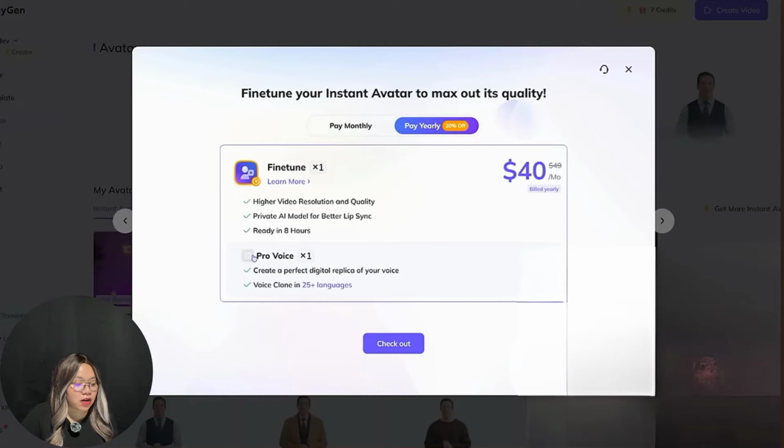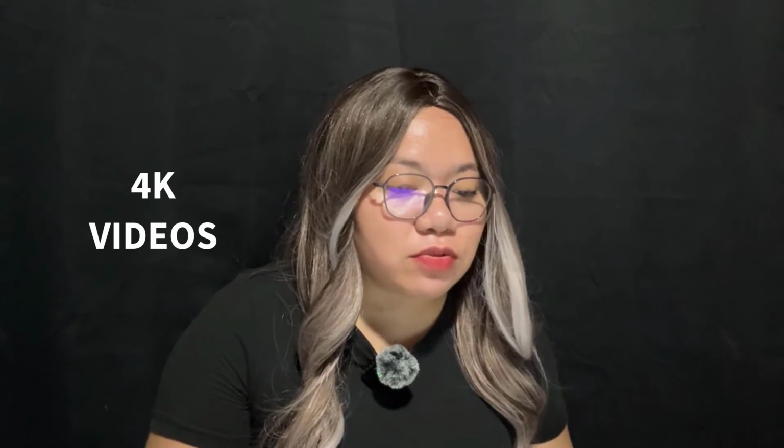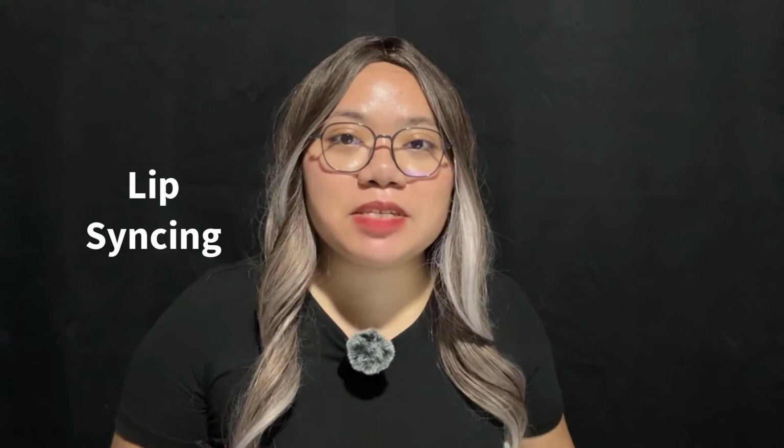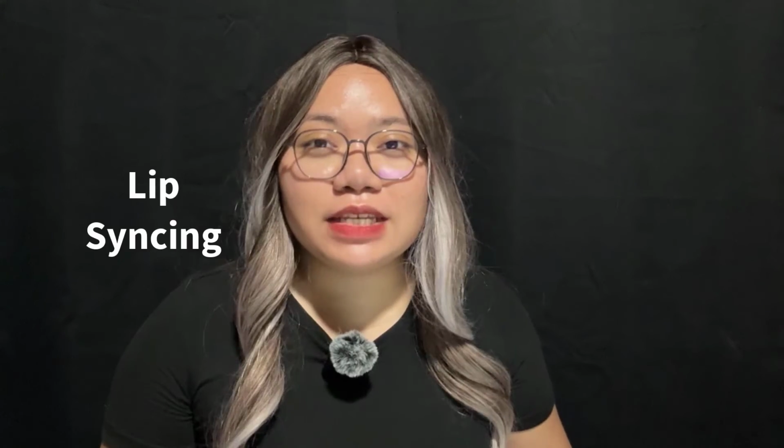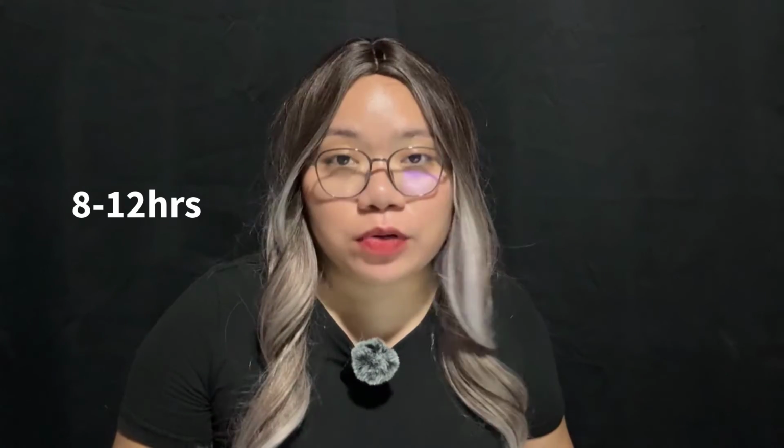Fine-tuning, what it basically does in your video, basically gets a higher resolution, which means you can get your videos in 4K. You also get a better lip syncing in the fine-tune model, and it gets all the finer details of your gesture. The thing about fine-tuning is that it actually takes 8 to 12 hours, which means there is actual training from your 2 to 5 minute footage video that is being done.